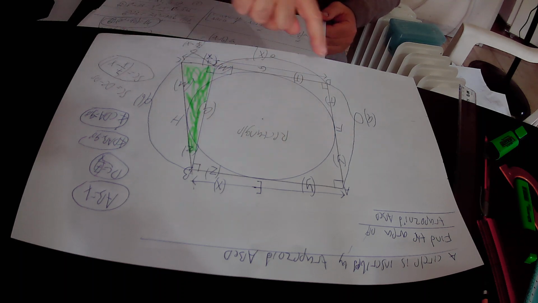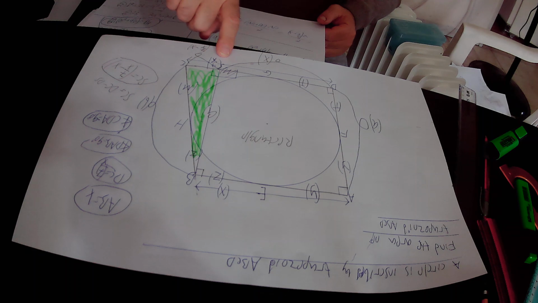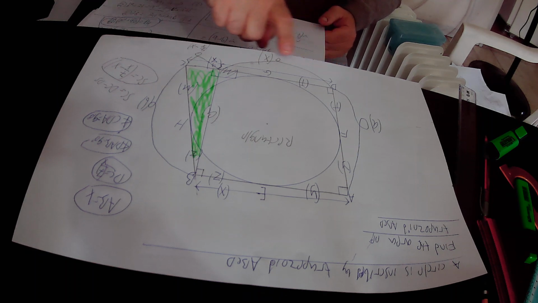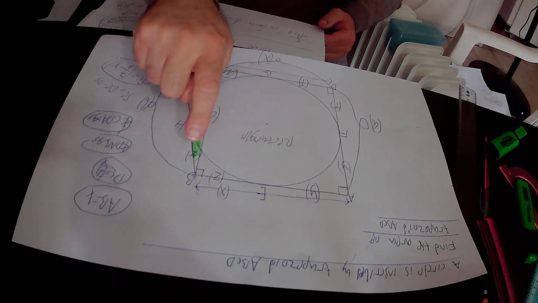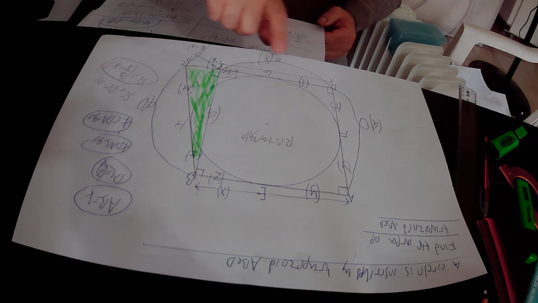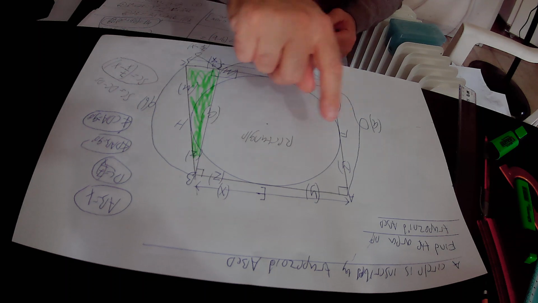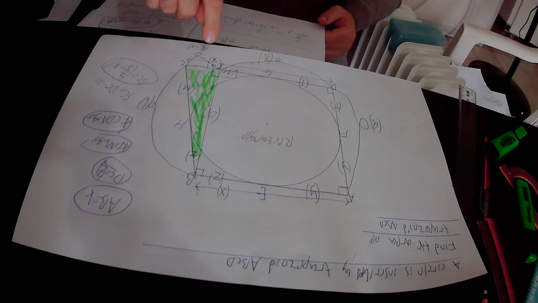Side AB is parallel to side DS. But DS is part of the straight line DC and is parallel to AB, therefore the straight line DC itself must also be parallel to AB. So DC is parallel to AB, therefore in trapezoid ABCD the two bases are AB and DC, because they are parallel to each other.